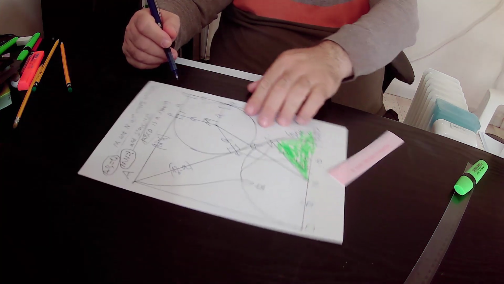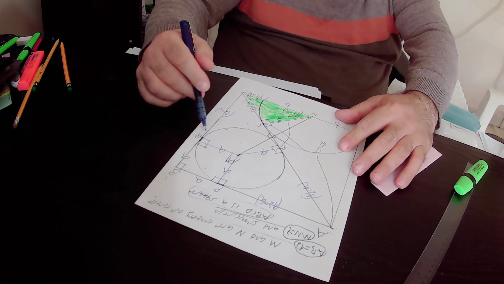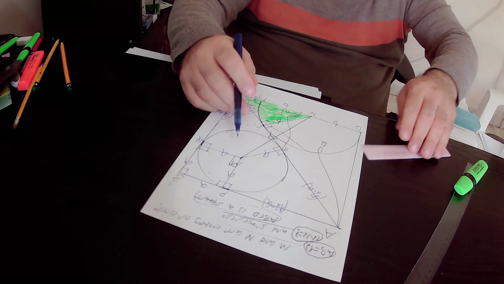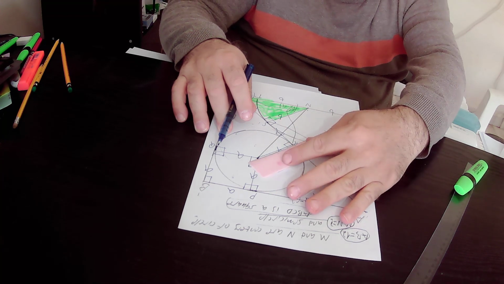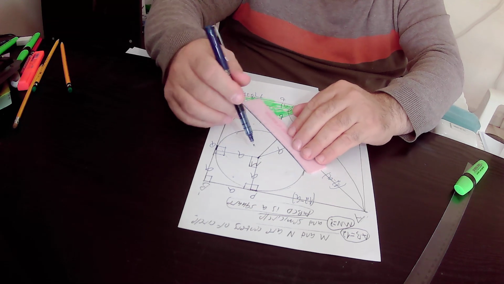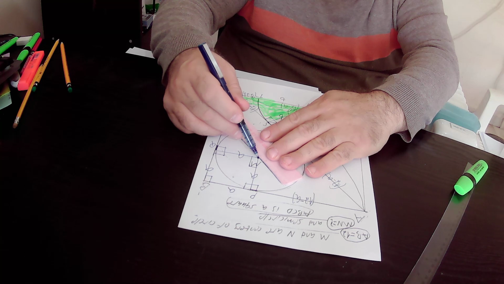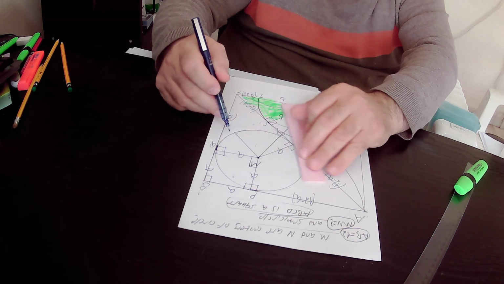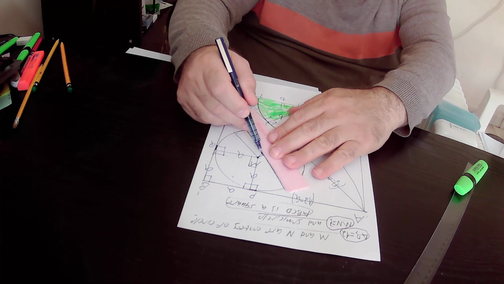In the next step, from point M, we will draw a perpendicular on RM. So actually, this angle will be equal to 90 degrees according to our construction.